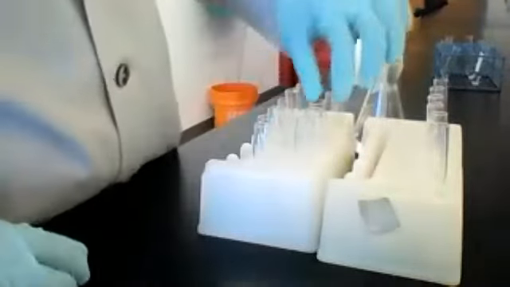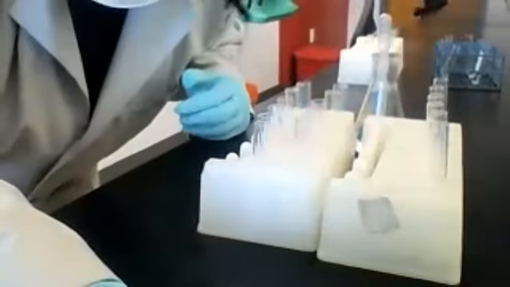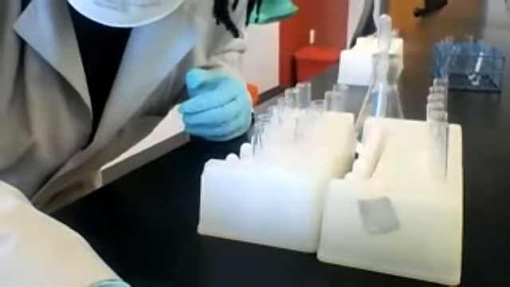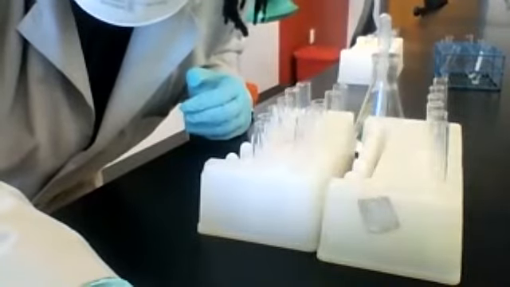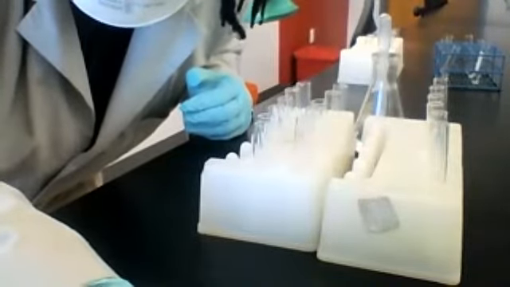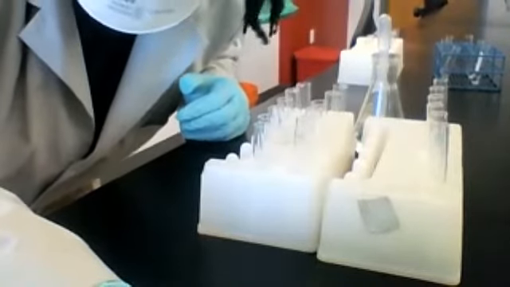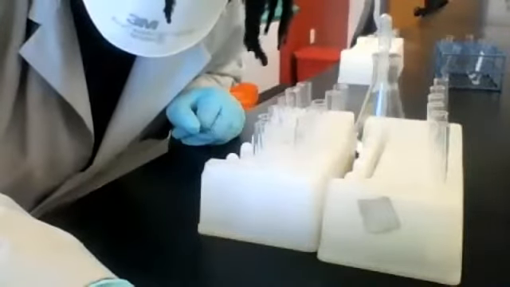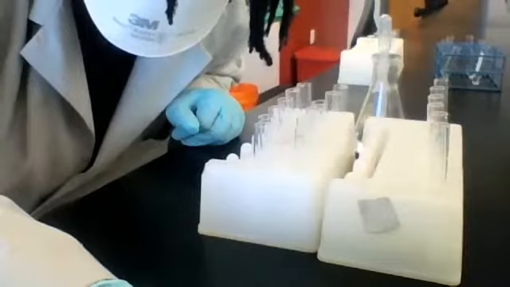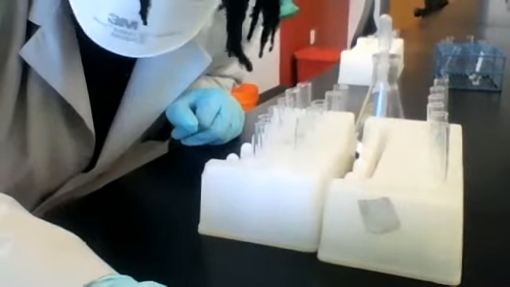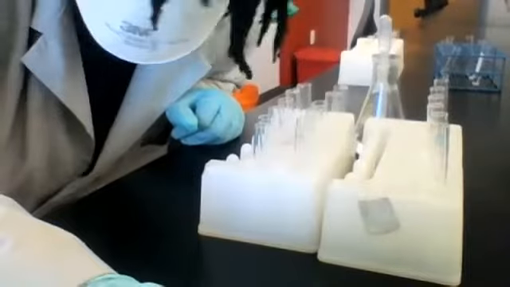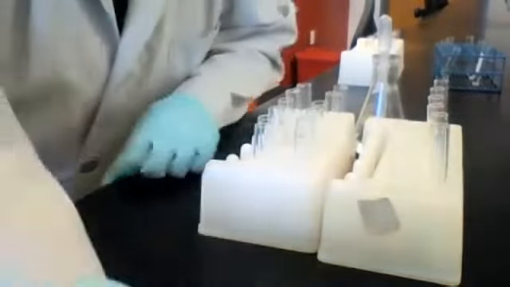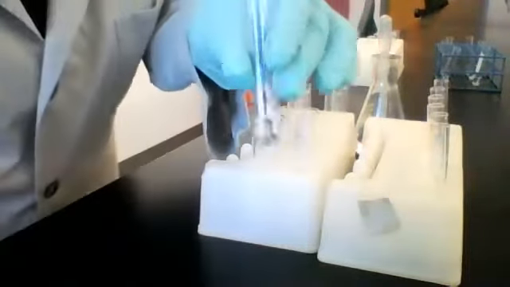All right, moving on. Again, stop me if you have any questions at all. Okay, so our next test solution is magnesium sulfate. Let's see what happens when we add sodium hydroxide.